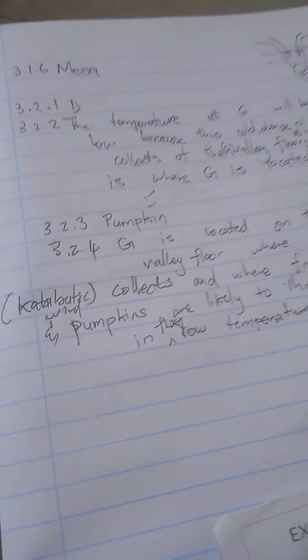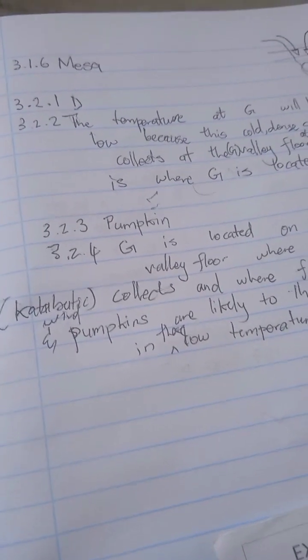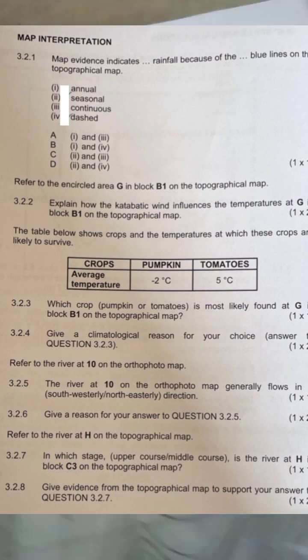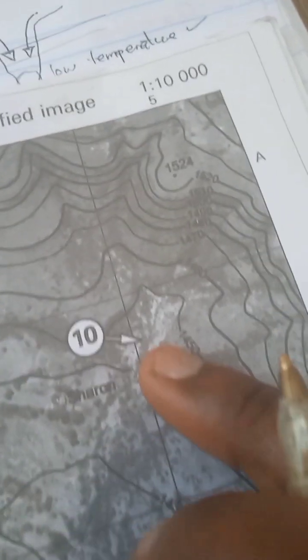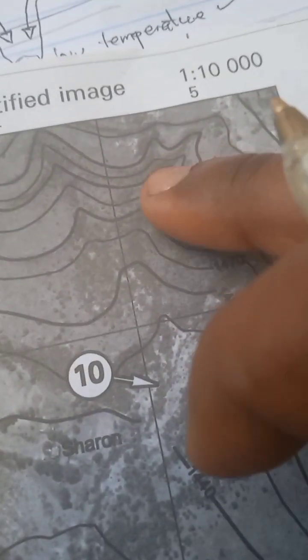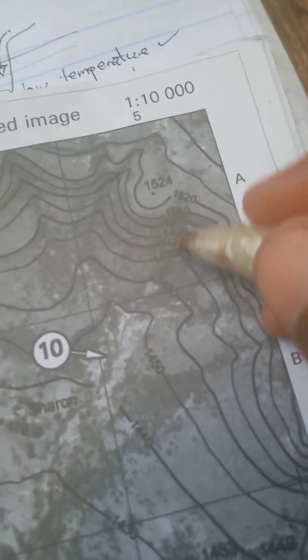So that's 3.2.4. Compared to the river at 10 on the orthophoto map. Let's look at our orthophoto map. There we go. This is the river that they are referring to. Remember, this is a picture. So this river looks like it runs from here and from here.